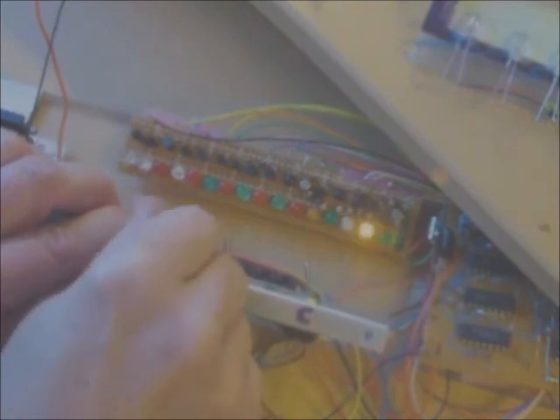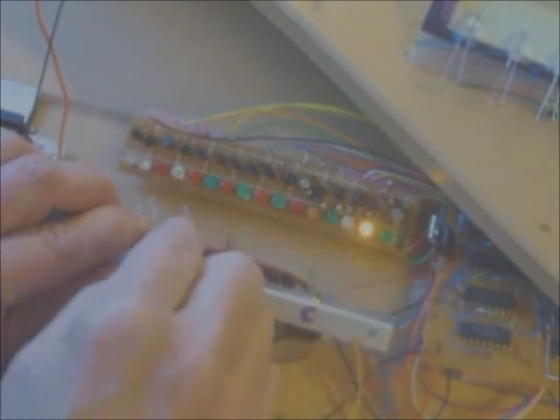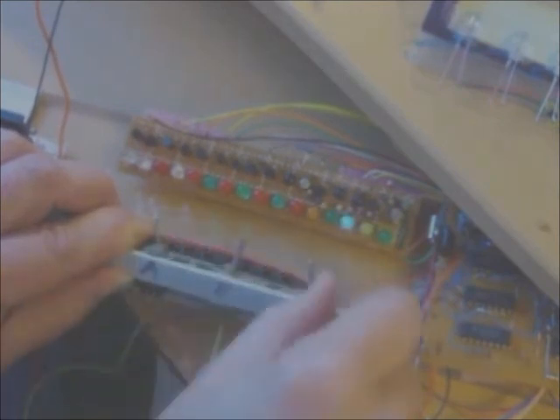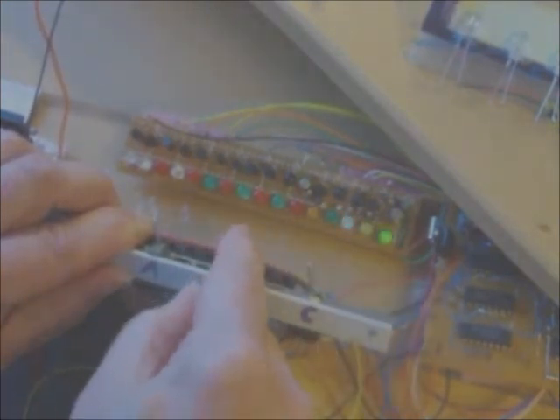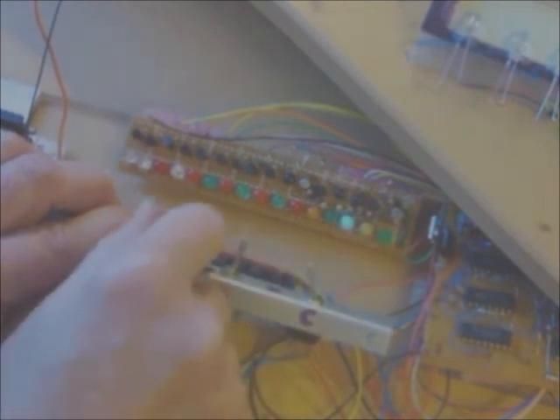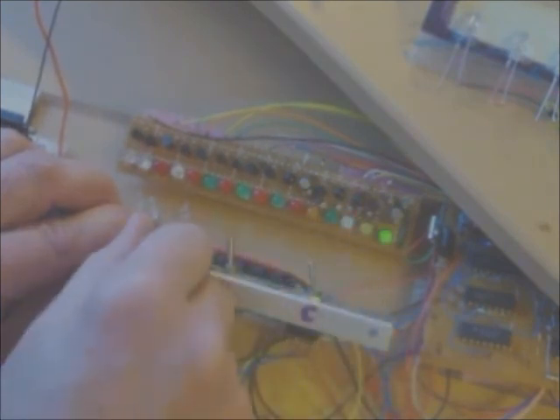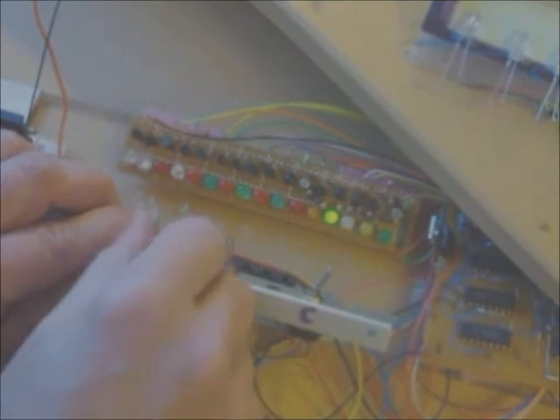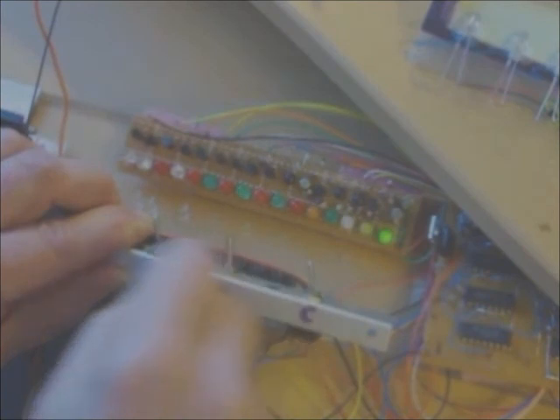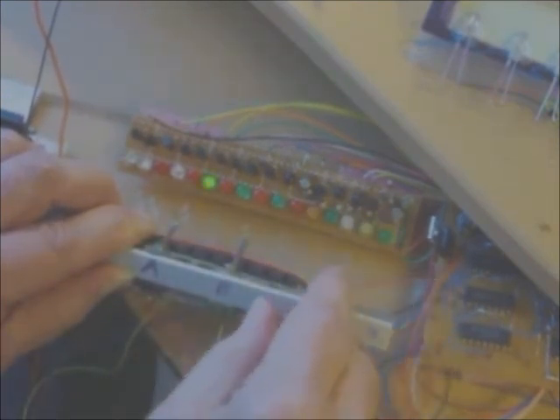Okay, A first, B second, C third. Okay, B first, A second, C third. C first, A second, B third. Okay, A first, B second, C third.